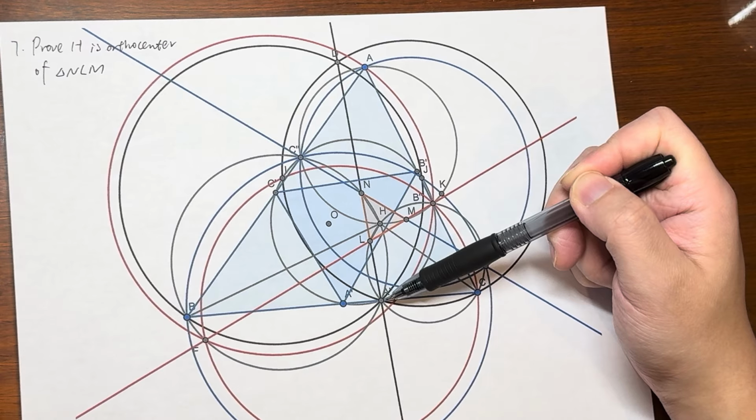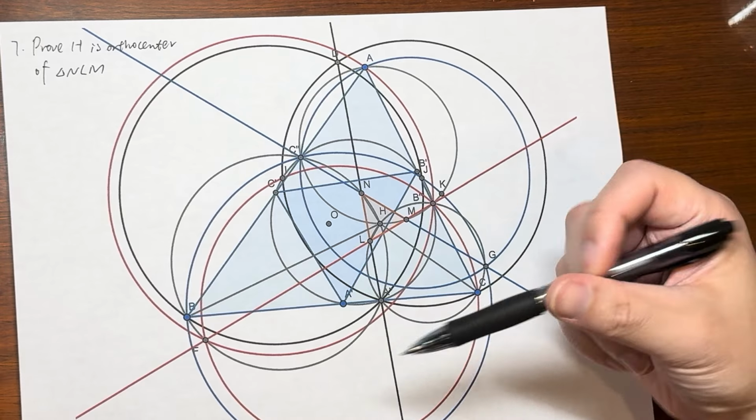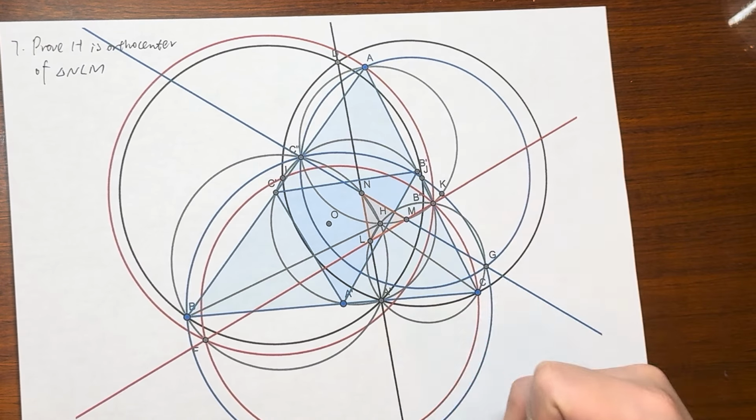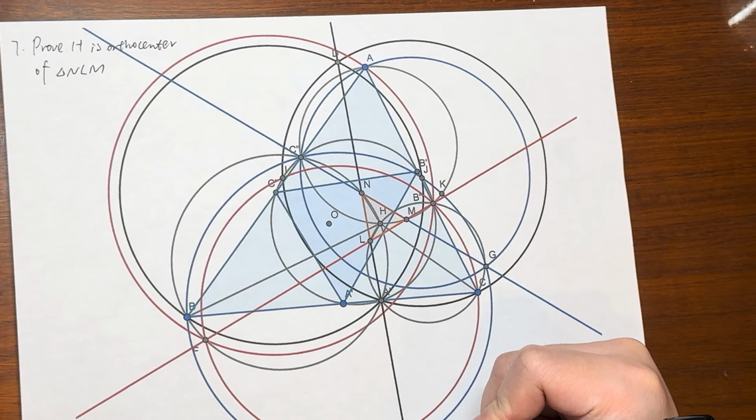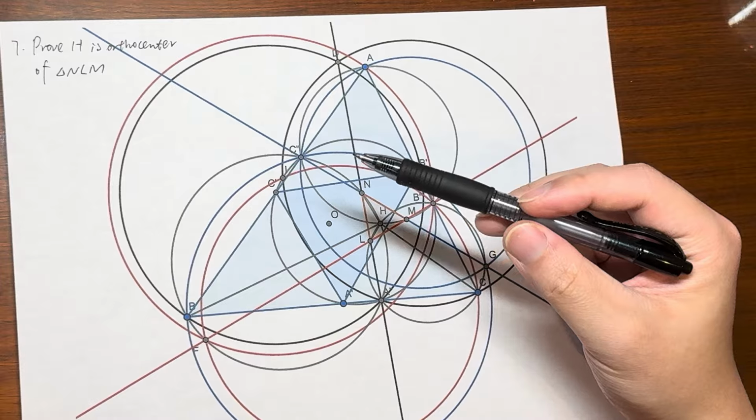One point is A double prime, another point is D here. We call this radical axis line A. Similarly, you can find line B and line C.